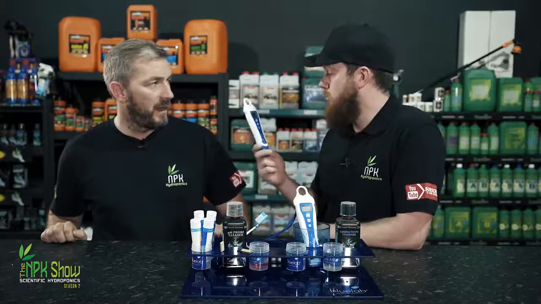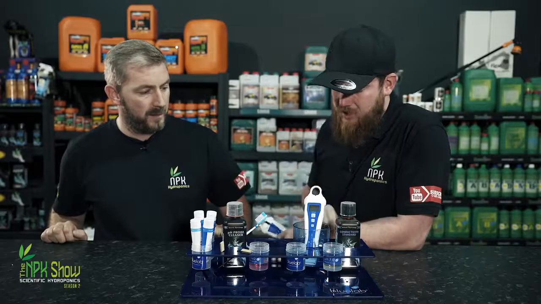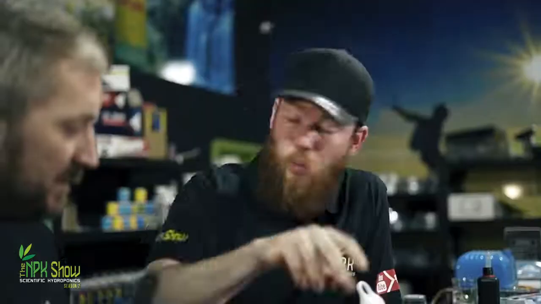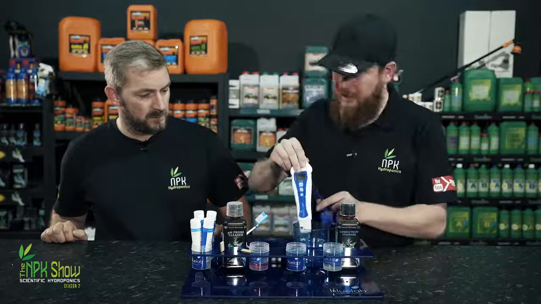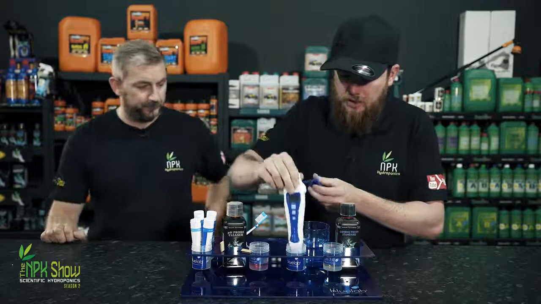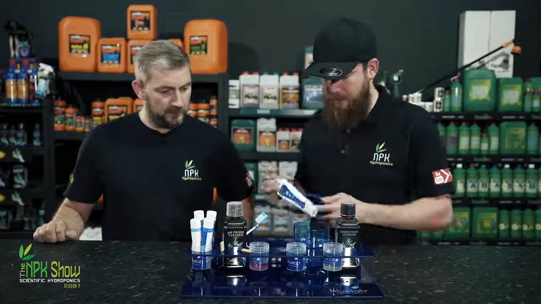Well, that's a pH pen done, calibrated, cleaned. Our pH pen here is in the KCl solution, so that'll hopefully fix itself. When you need to clean your pH probe, let's fast forward to tomorrow. This has done its job. Put it in some water.